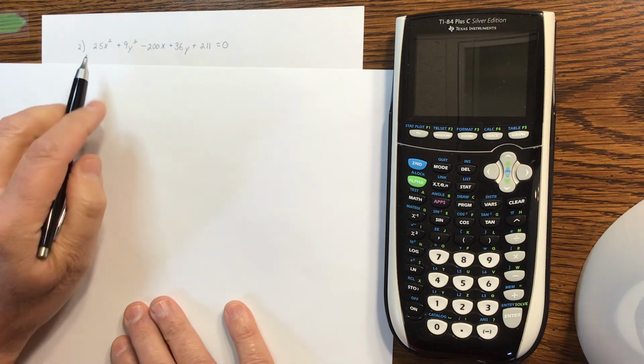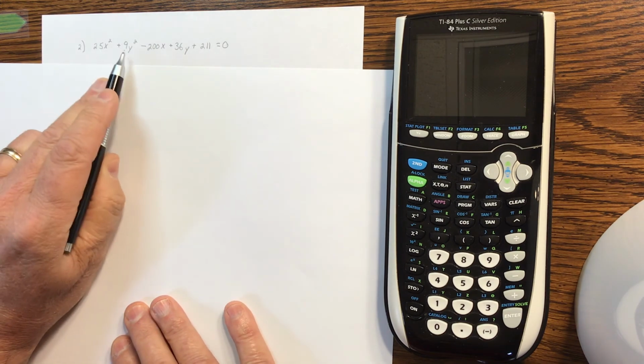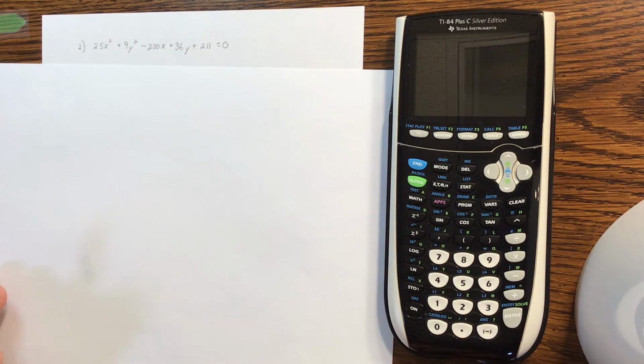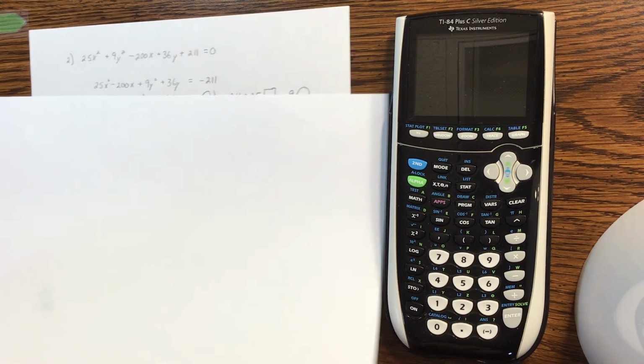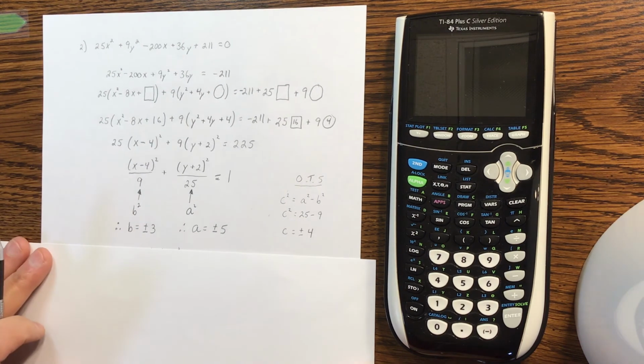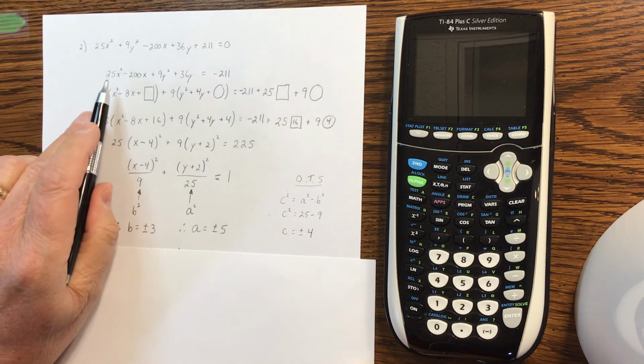All right, we see that A is 25 and C is 9. And we're going to go and take this whole thing and put it in this form. So all I'm going to do now is I'll just show you all the information. Completing the square.